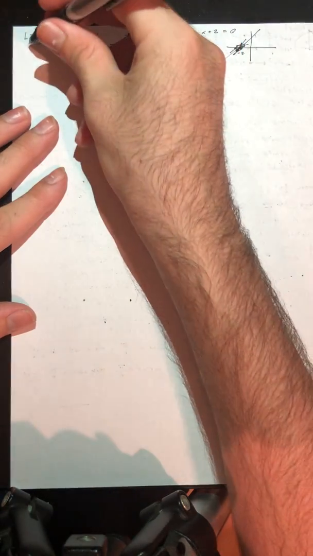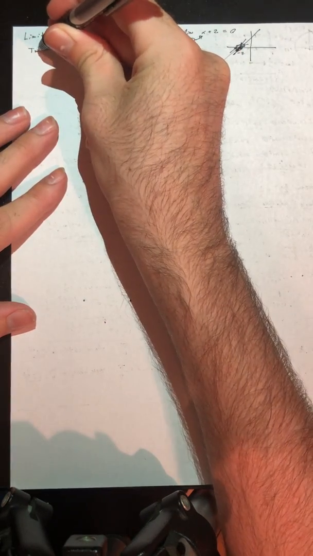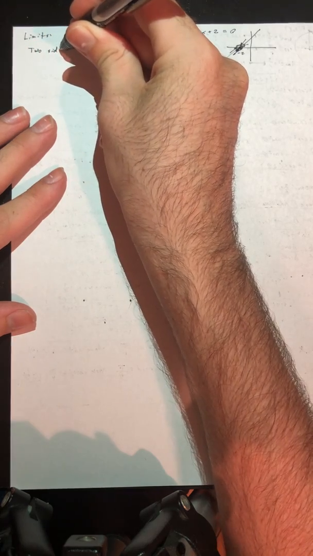You're approaching -2, and your y value that you're approaching is 0. Okay, so what next? That was what's known as a two-sided limit. And what do I mean by two-sided? I mean that we approach -2 both from the right and from the left.